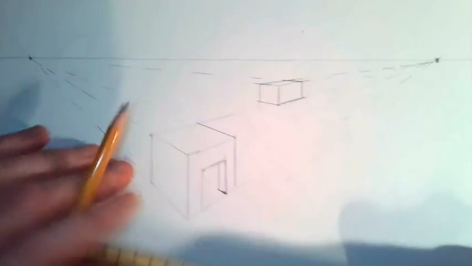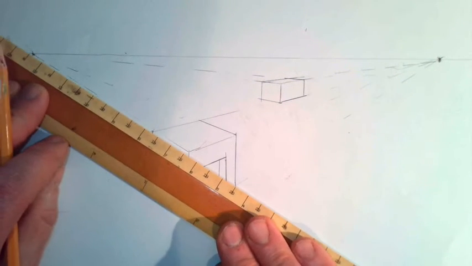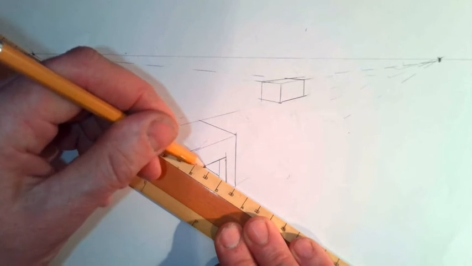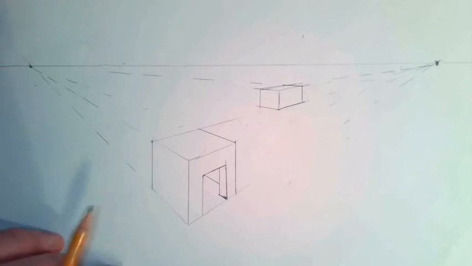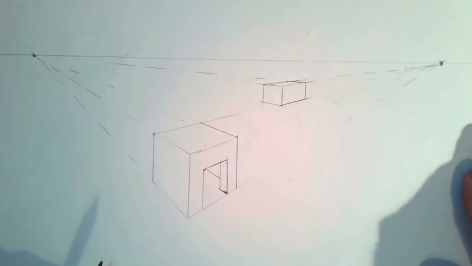And then this line, if we were trying to draw the inside, you might see a little line. If you had light inside there, you might see that line on the inside wall. Anyhow, so that is 2-point perspective, and you could develop yours much more complicated from that.